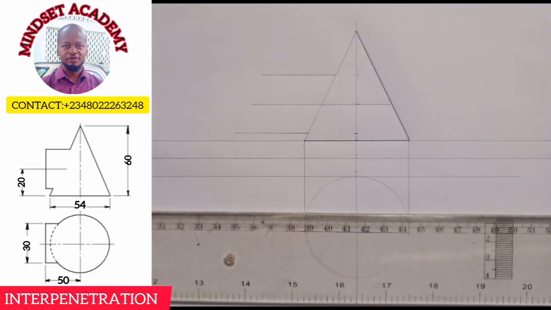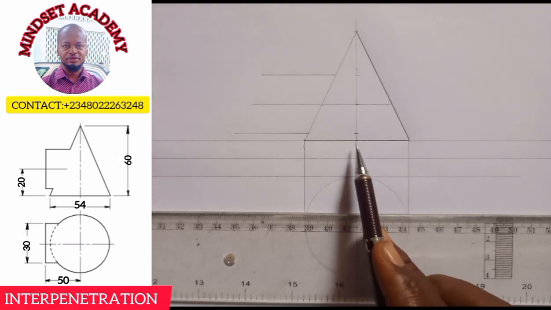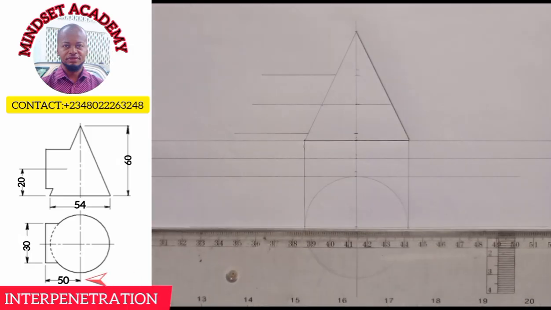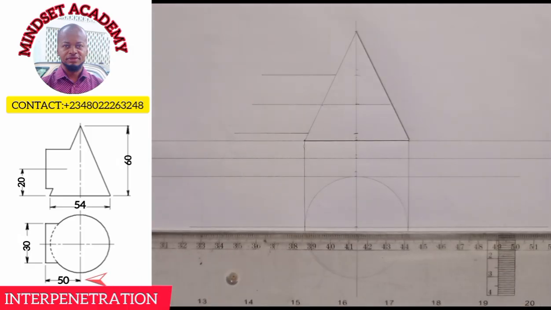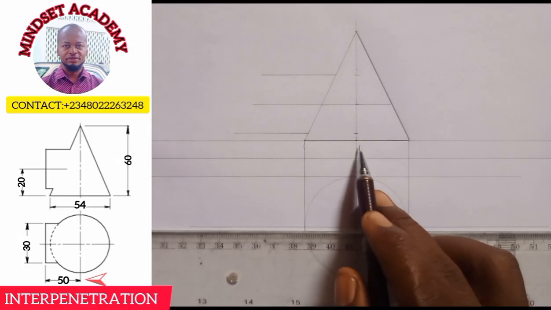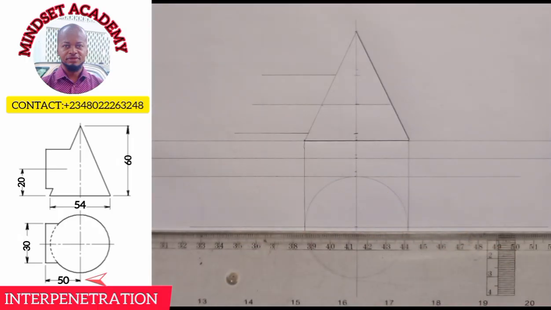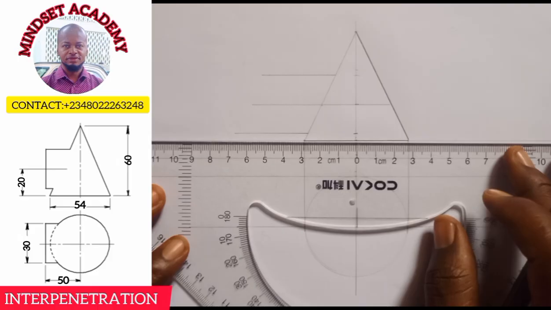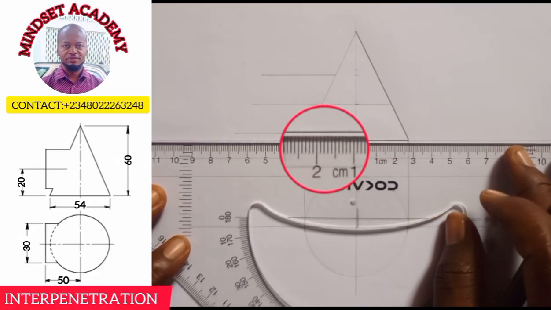Now we are given that the distance from here to here is 50. Alright? The distance from the center point to there is given to be 50. So I'm going to measure 50 from here. From 0 to 50.